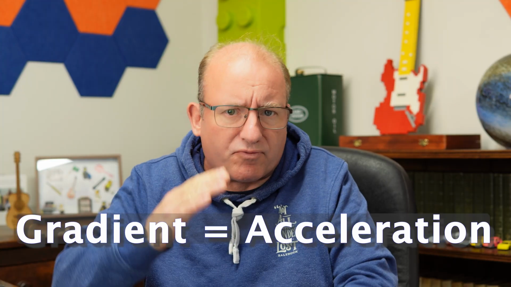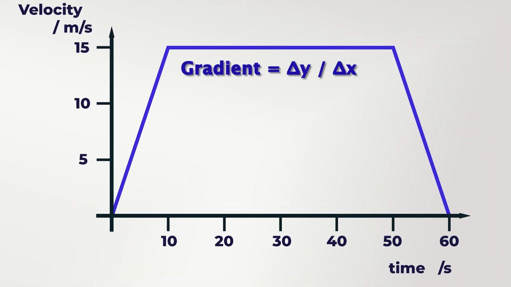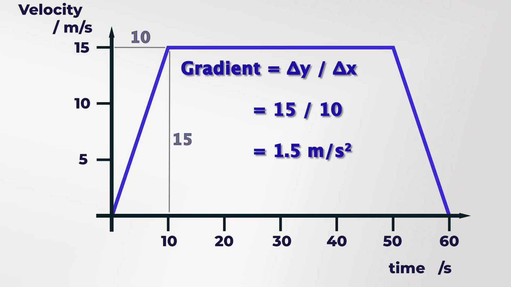Now let's take a look at acceleration. I've already pointed out that acceleration can be found from the gradient of the graph. So let's look at the gradient of this graph in the first 10 seconds. The gradient is the change in y over the change in x. The change in y is 15 meters per second. The change in x is 10 seconds. 15 divided by 10 gives us 1.5 meters per second squared.